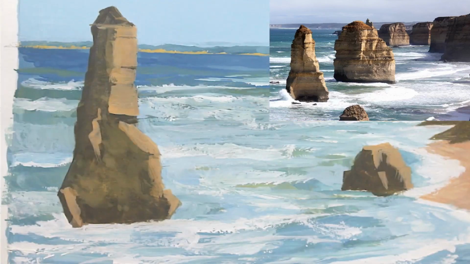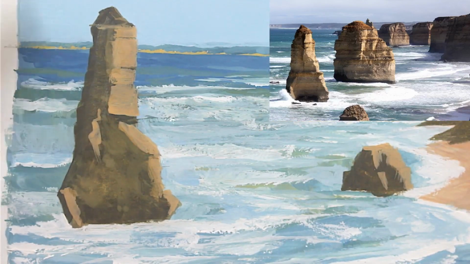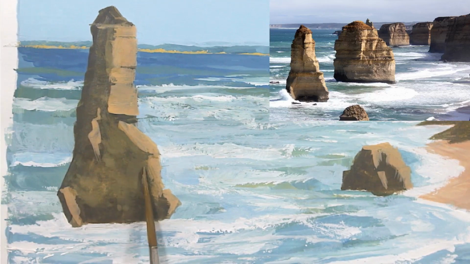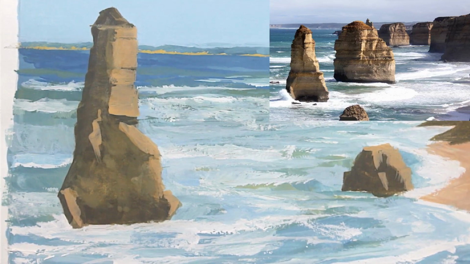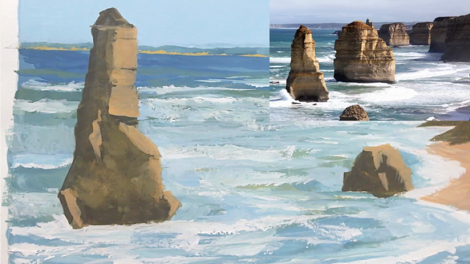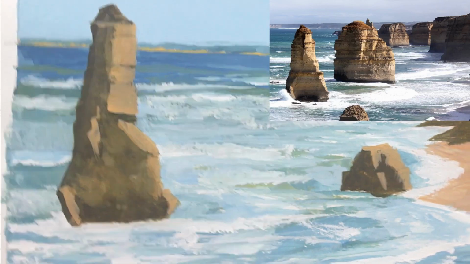So this is how the rock looks now. You can see some reflected light here. It's not very dark. And I can add some darks now to make this the focal point.